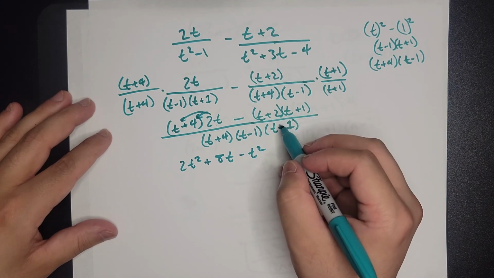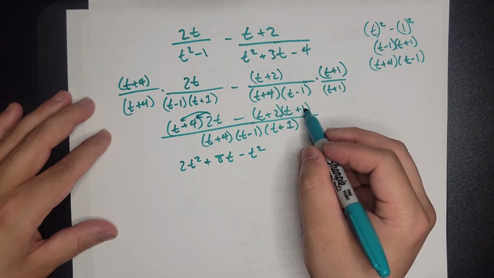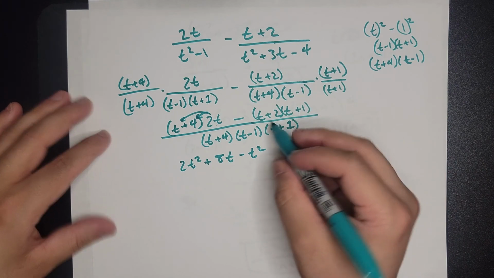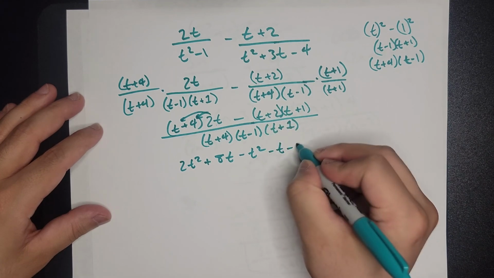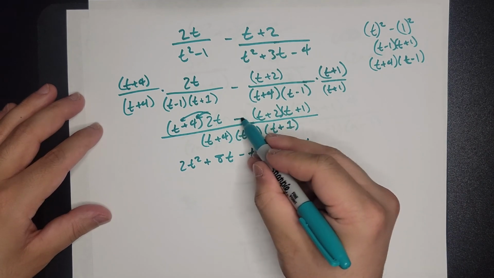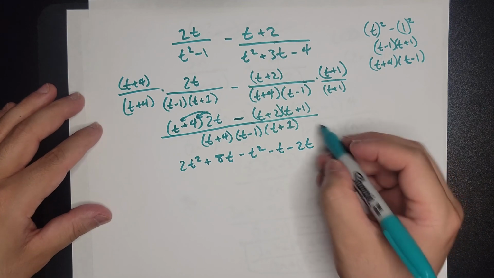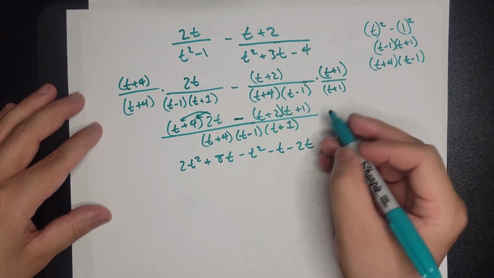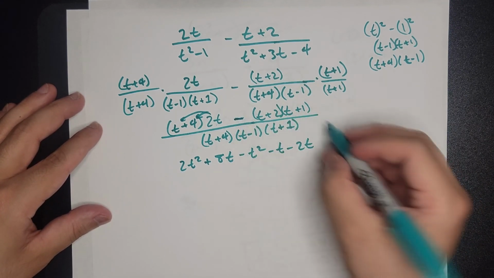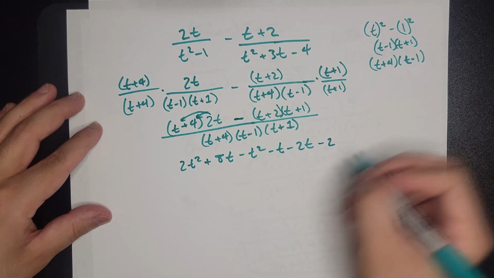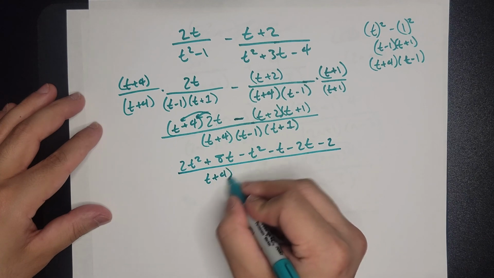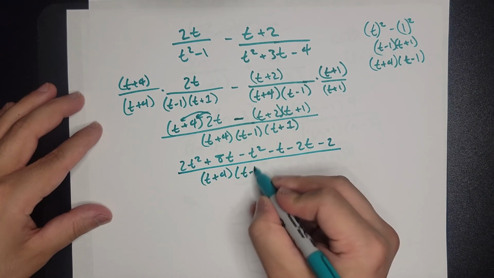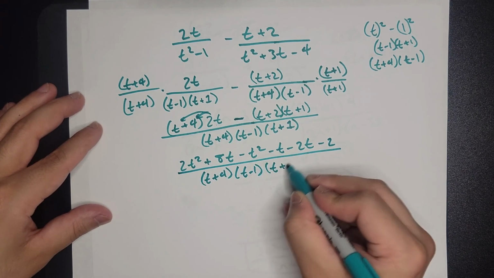So I'm going to put minus t squared, and then minus 2t, because of this negative. And then I have 2 times 1, and then the multiplying by the negative, all over t plus 4, t minus 1, t plus 1.